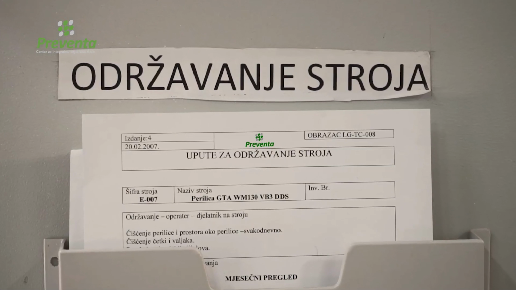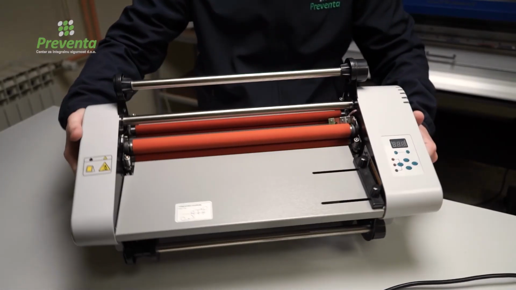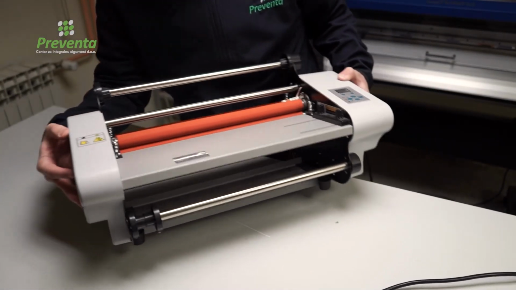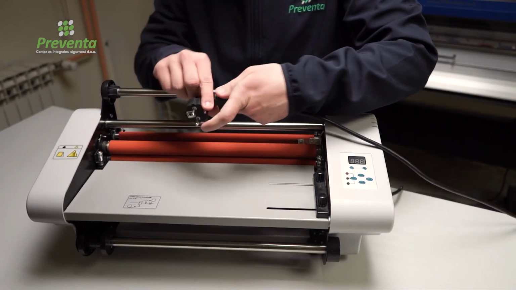Although the employer is responsible for the maintenance and repair of work equipment, you are obligated to inspect the work equipment daily before using it and check for visible damage. You should immediately inform your superior of any defects.